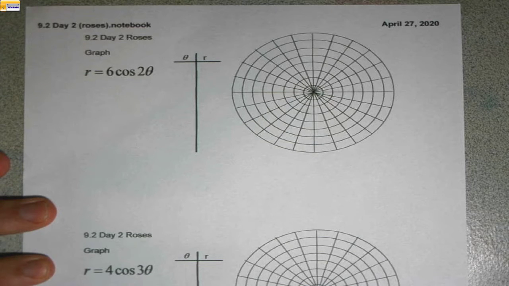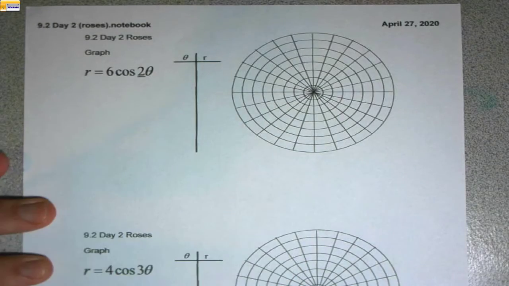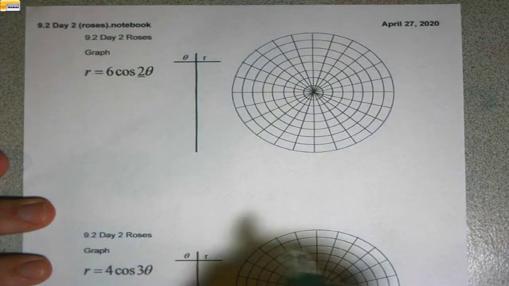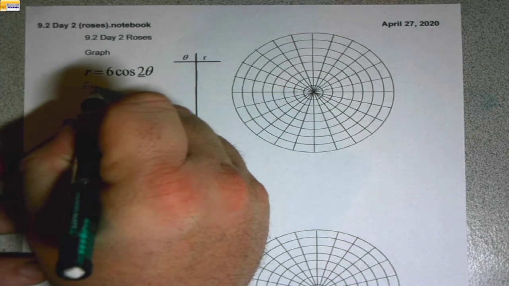This is second day of 9-2, and we're going to do roses today. Now, this coefficient of theta determines how this rose looks, along with 6, but 6 is just the length of the petal. So let's start with the fact that that coefficient is even.